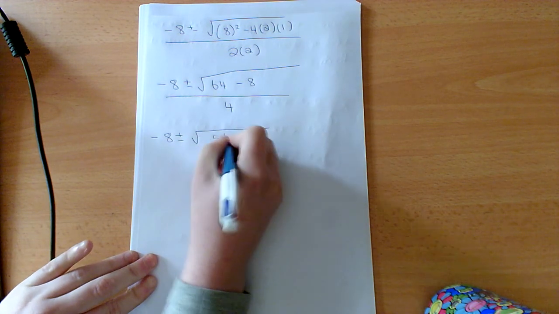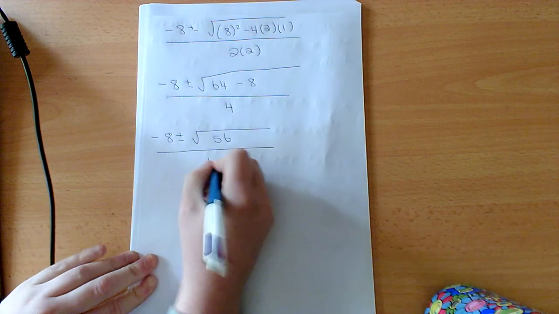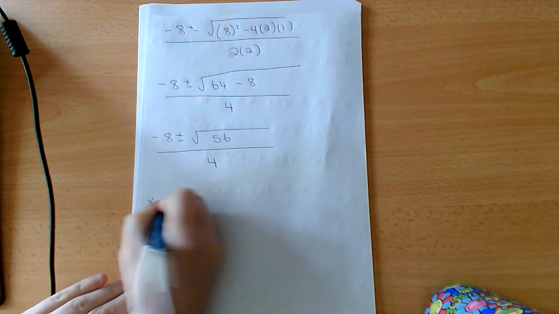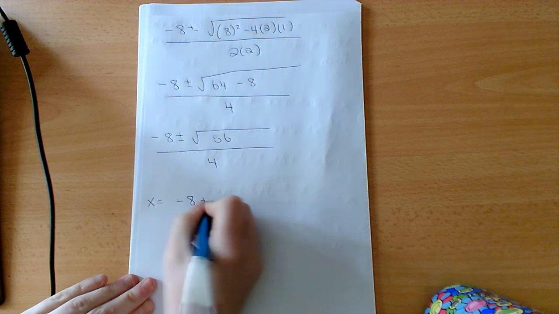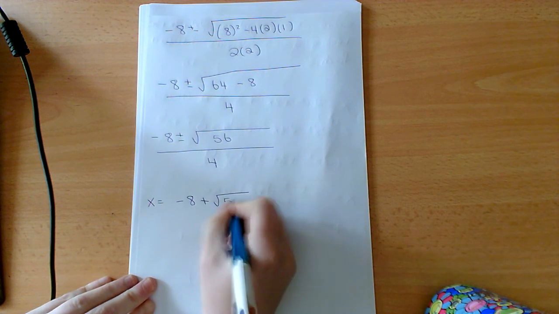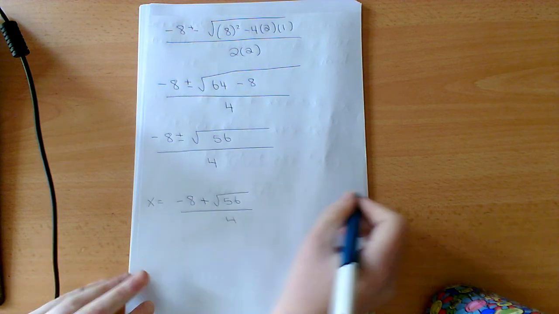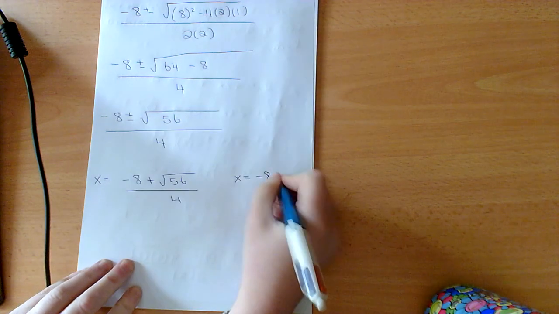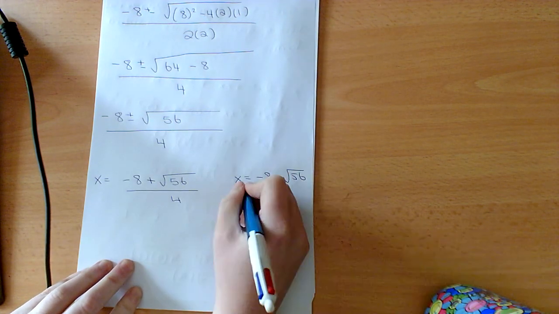I was asked to use this sum in surd form, so I'm going to do x is equal to minus 8 plus the square root of 56 over 4, and I have x is equal to minus 8 minus root 56 all over 4. And I now need to put that into my calculator.